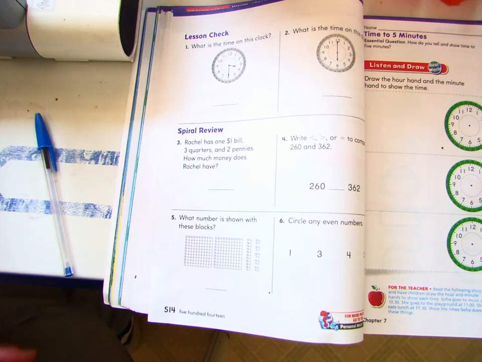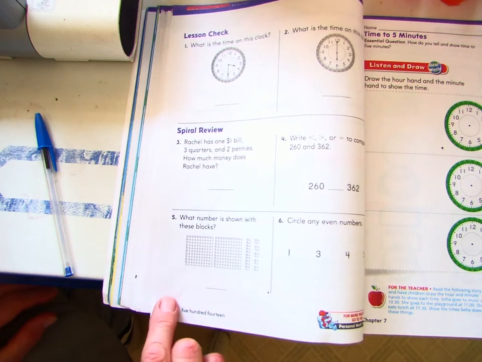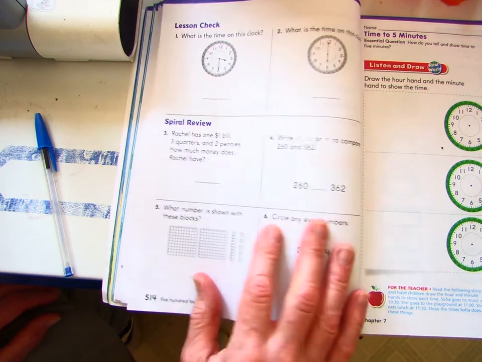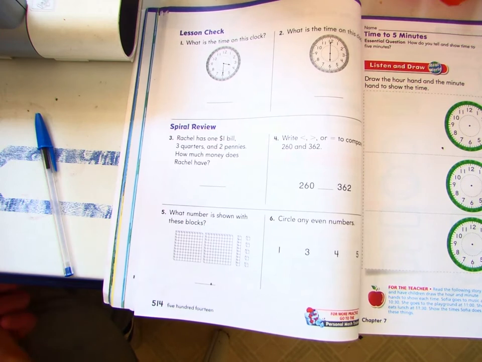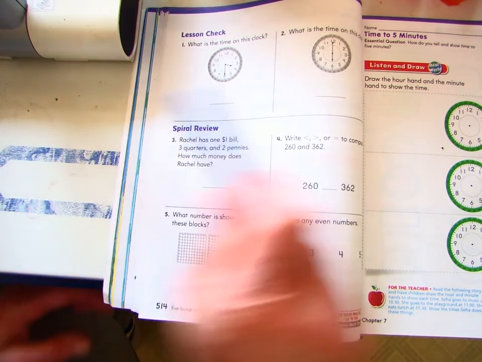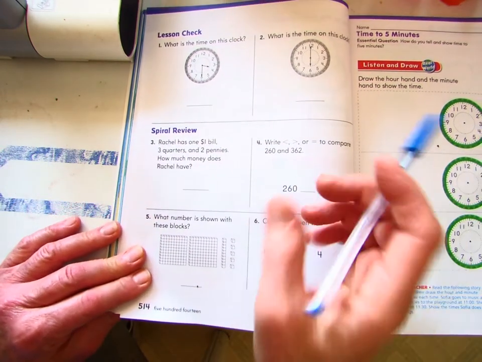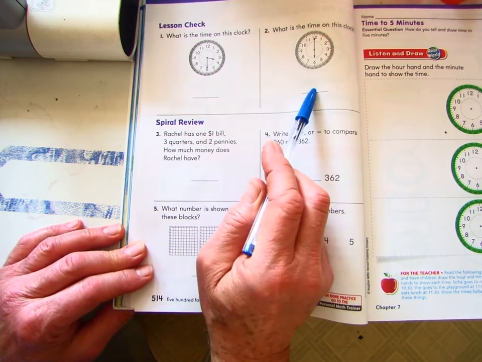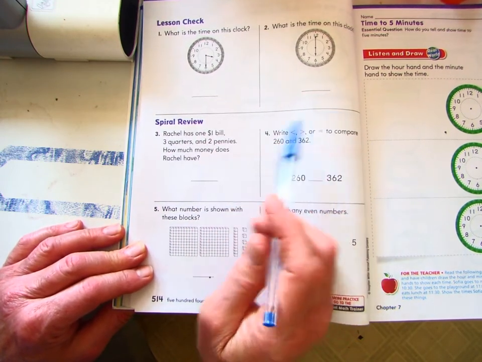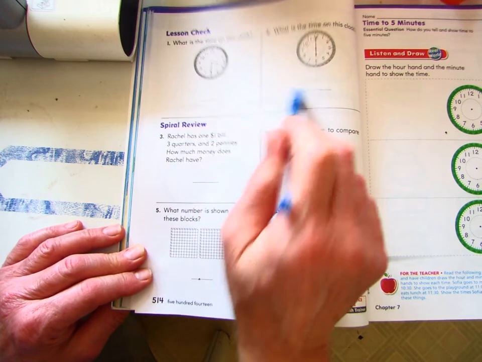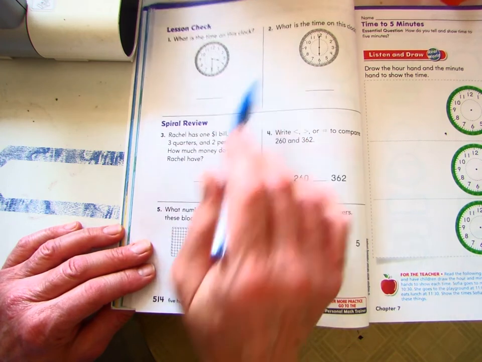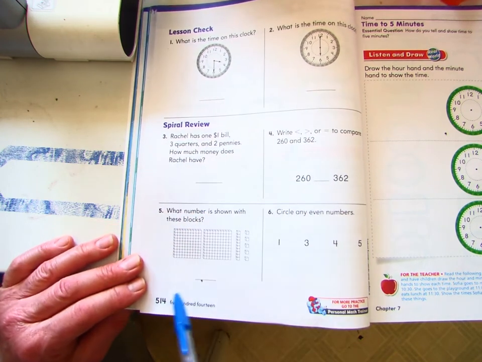Okay, we're here on page 514. And we have some clocks again. So I want you to get to that page, okay? And when you get there, I want you to do numbers 1, 2, and 3. Can you do 1, 2, and 3? So I want you to pause it right now and do numbers 1, 2, and 3 on page 514.